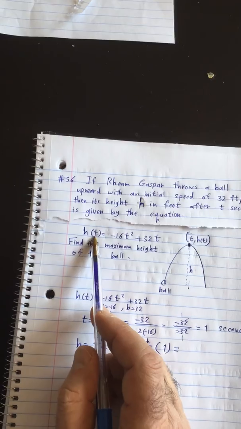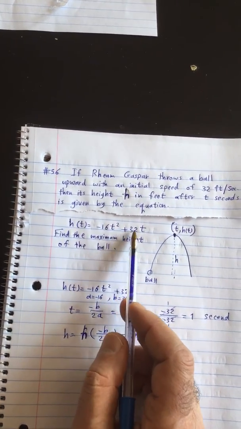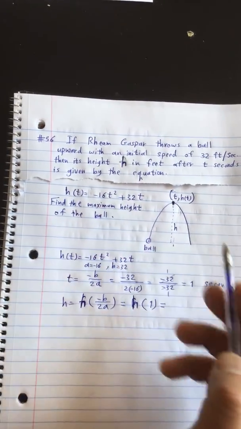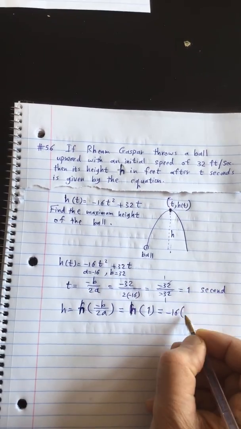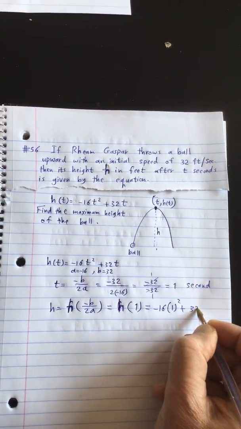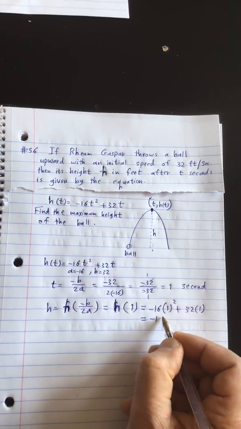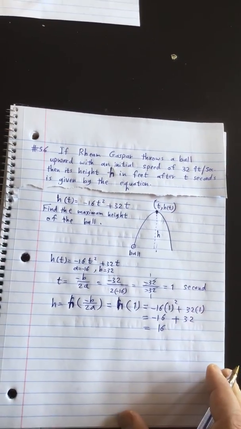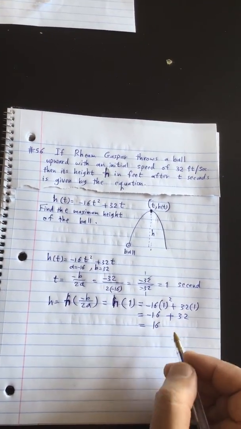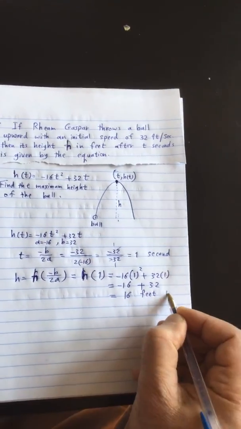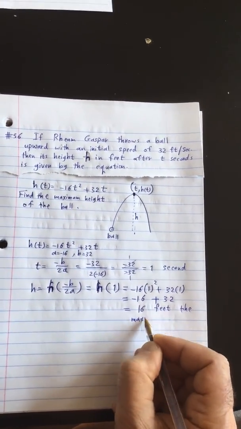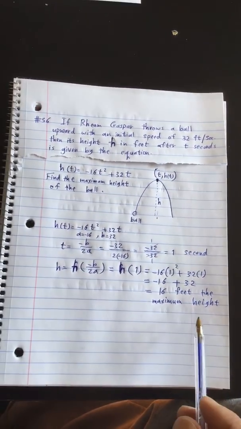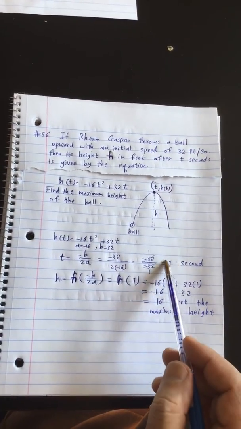Look at this function, h of t equals negative 16t squared plus 32t. If I need to find h of 1, just substitute 1 for each t. So negative 16 times 1 squared plus 32 times 1. So the answer is 16. This is the height in feet, the maximum. This maximum height occurs after how many seconds? After 1 second.